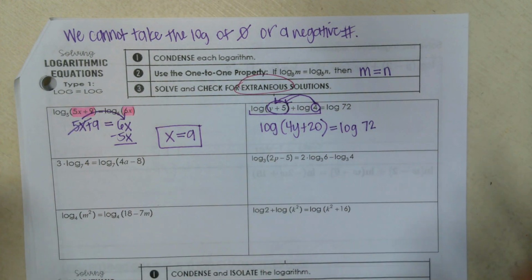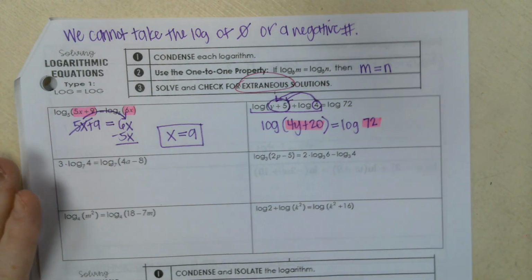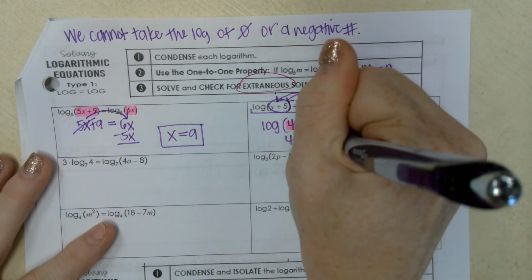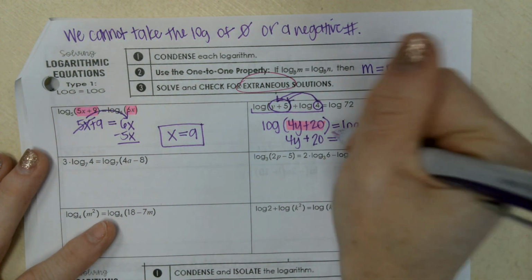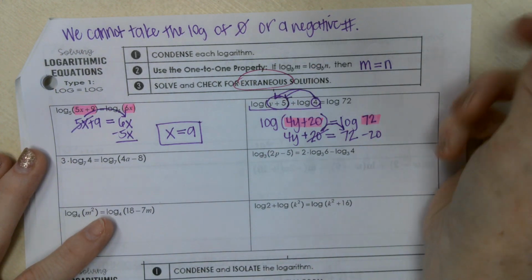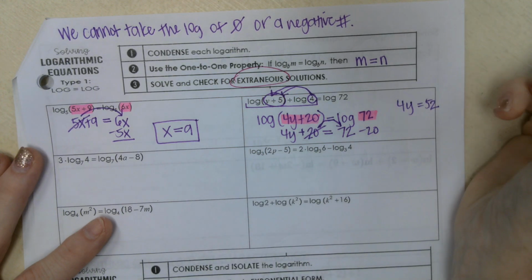I've got two logs with the same base equal to each other, so that means the number inside is going to be equal as well. So I've got 4y plus 20 equals 72. I'm going to subtract 20 on both sides, so I get 4y equals 52.